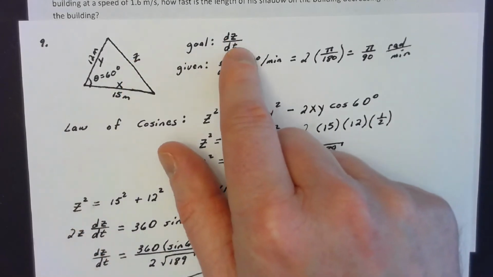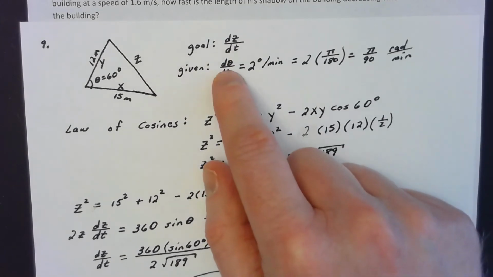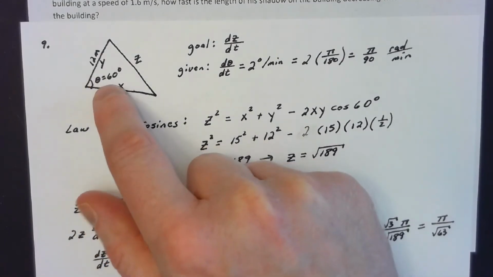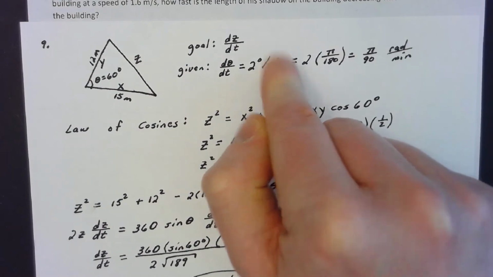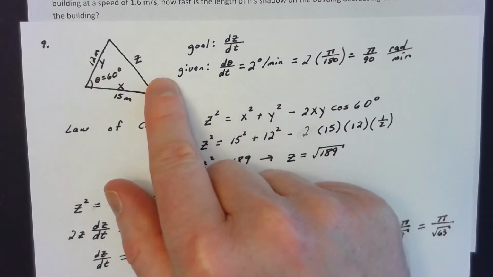The goal of the problem is to find out how fast that third side is changing, so you'll see I called it dz dt. Now what we're given is that the angle between the two given sides is increasing by 2 degrees per minute, and we're supposed to find the accompanying change of the third side of the triangle.